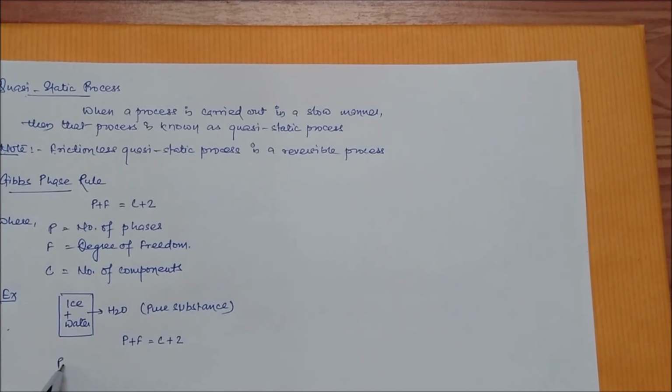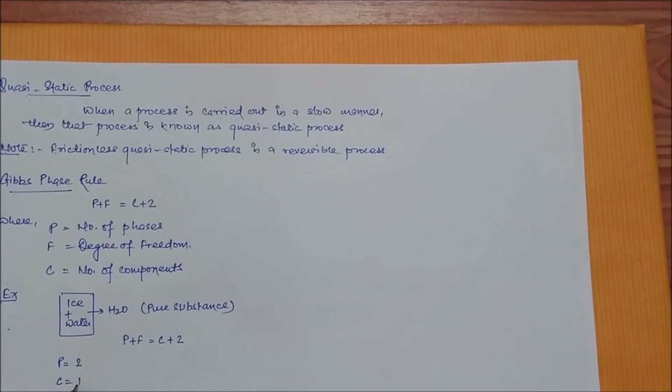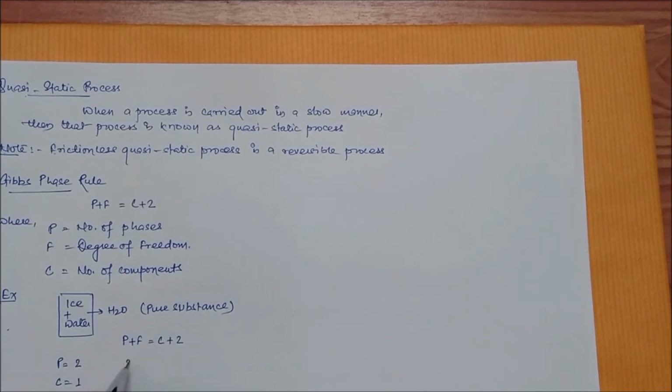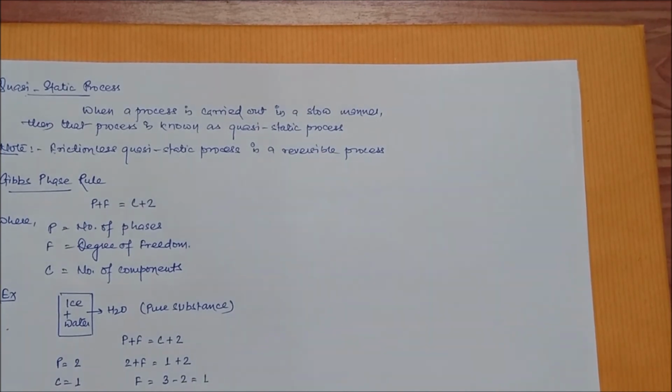How many phases does this container have? 2 phases. And components H2O, that is 1. So 2 plus F is equal to 1 plus 2. F will be 3 minus 2, that is 1. It shows that only one independent intensive variable will be required to fix the state of this system, right?